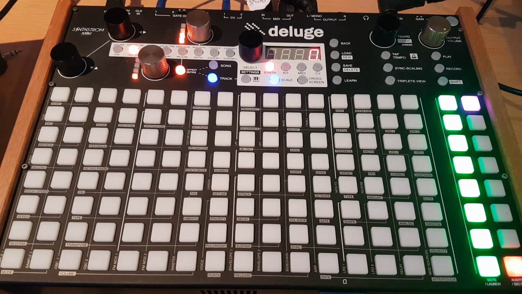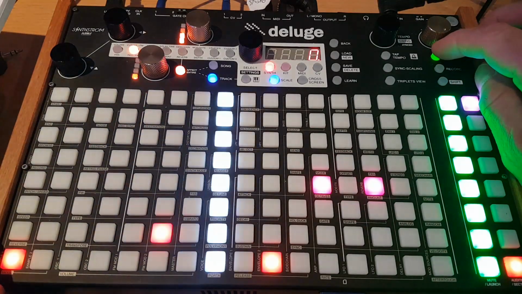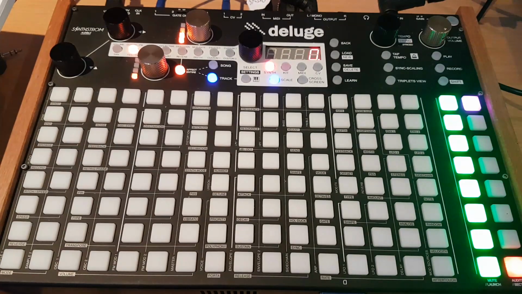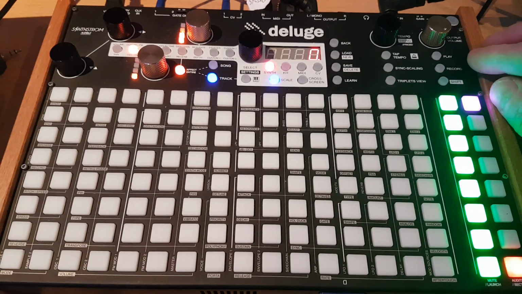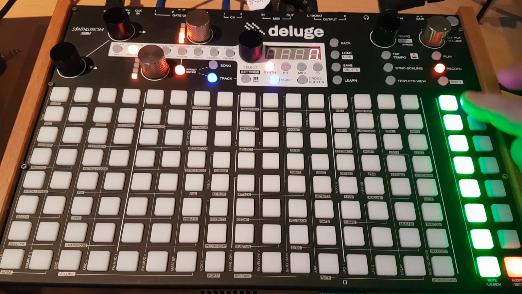So there's a few ways we can obviously input notes. We can just light up the pads and create our patterns like that. Let's get rid of those. We can also record them in real time, which can be quite useful. All we do is have the record button armed, and then when we press play it will record anything that we play.